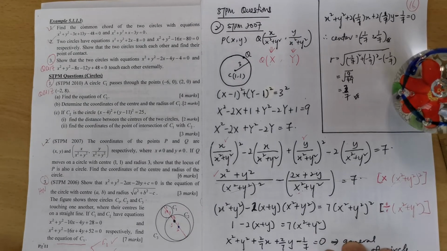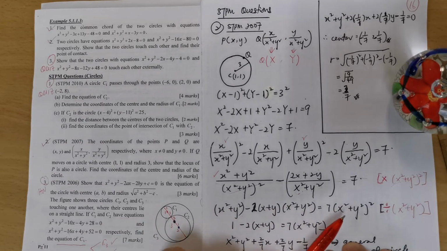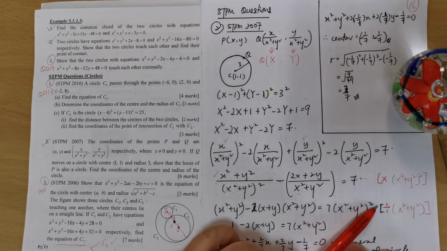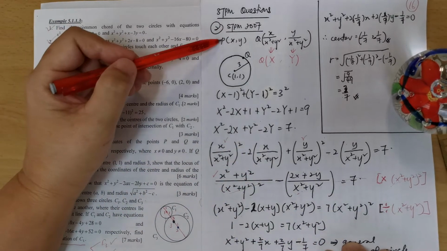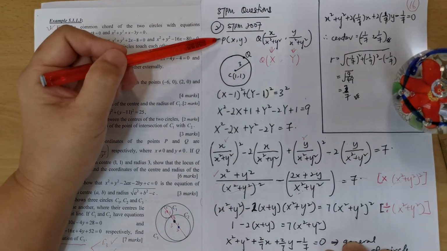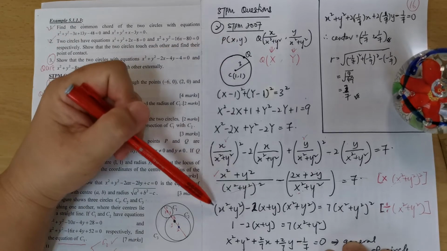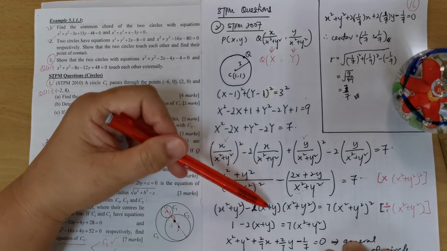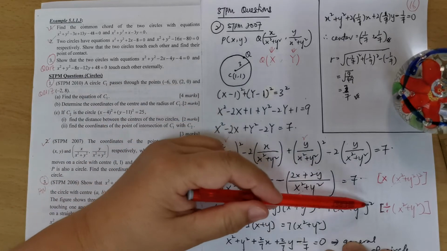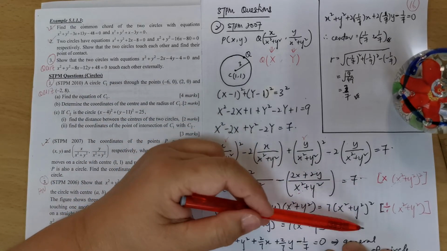Alright, so the next step, I actually don't want this one, because remember, I want to find locus P. That means I want to find one equation in terms of small x and small y. It's already in small x and small y, and I know that the equation of a circle doesn't have power 4. That's why I don't want the power 4.